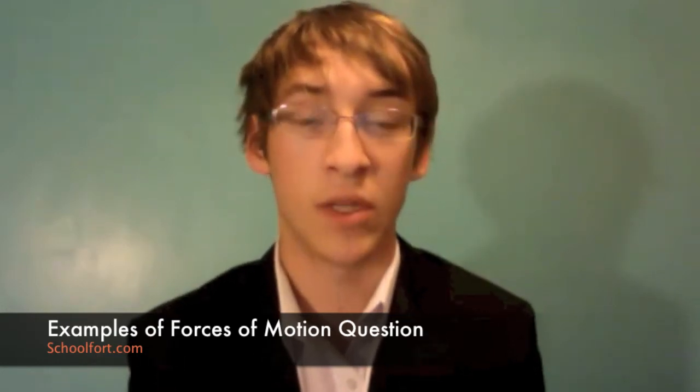Question 1d, the thrust is kept constant. Why does the resultant force slowly decrease to zero? The resultant force decreases to zero because as the speed increases, the frictional force increases until the frictional force equals the thrust. So it becomes balanced and the plane then stays at a constant speed.